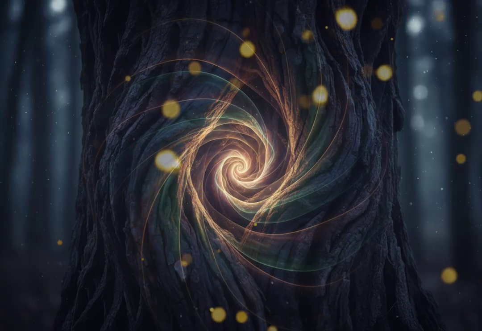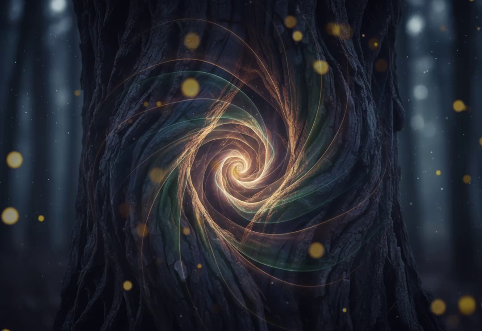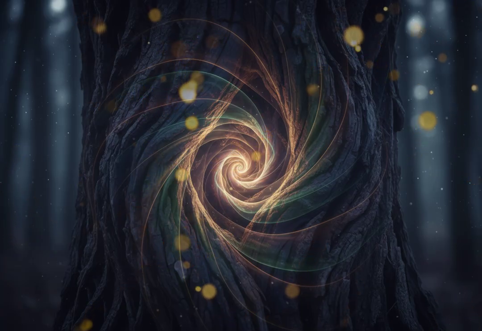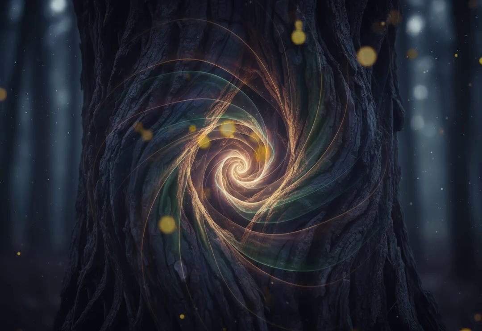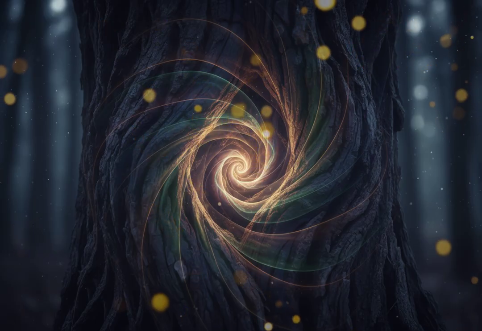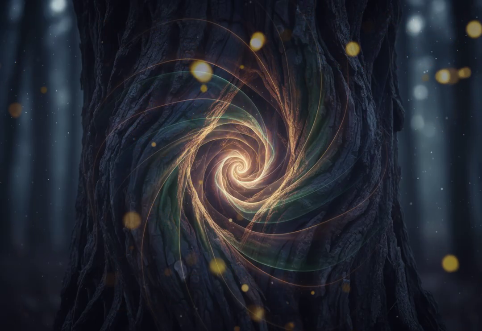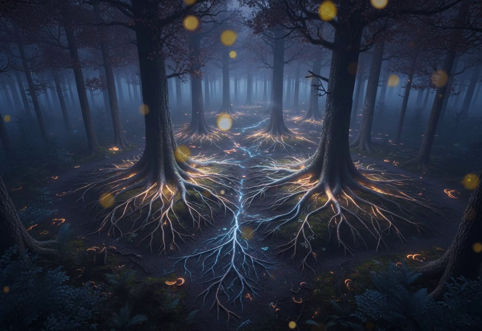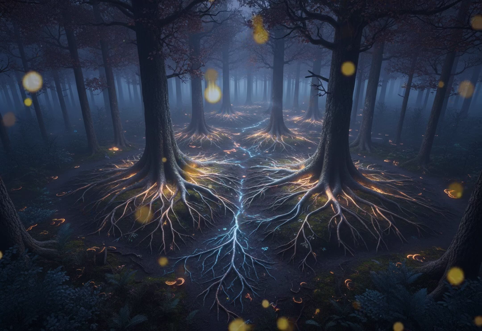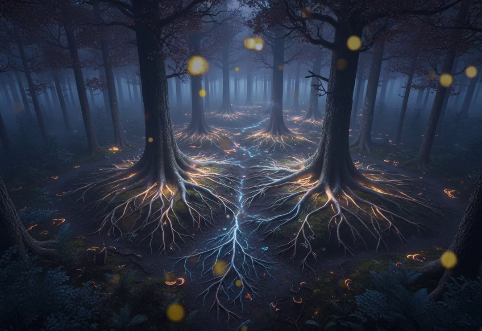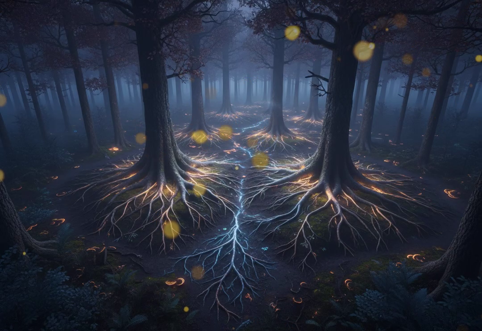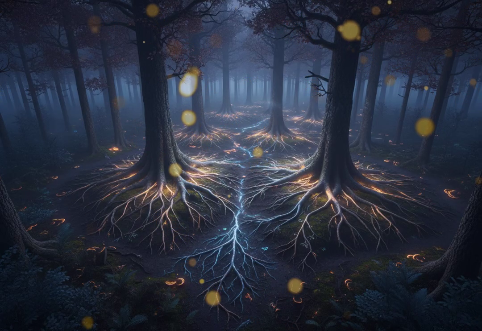These fungal networks, which link the roots of various trees, act as a conduit for the transmission of chemical signals. When a tree releases distress signals, the fungi can relay this information to other trees in the network, amplifying the communal response to threats. Imagine the underground pathways bustling with activity, where mycorrhizal fungi carry messages from one tree to another, facilitating a collective response to danger.